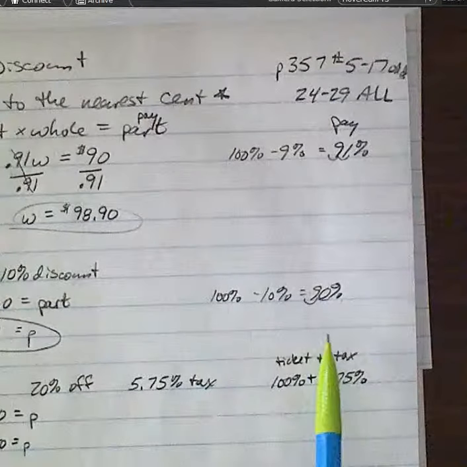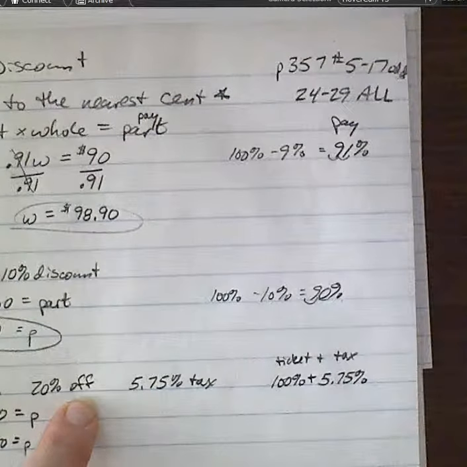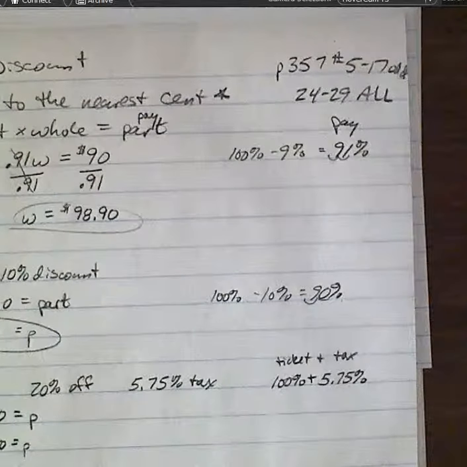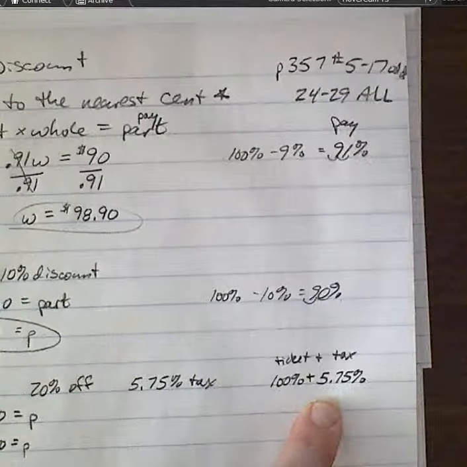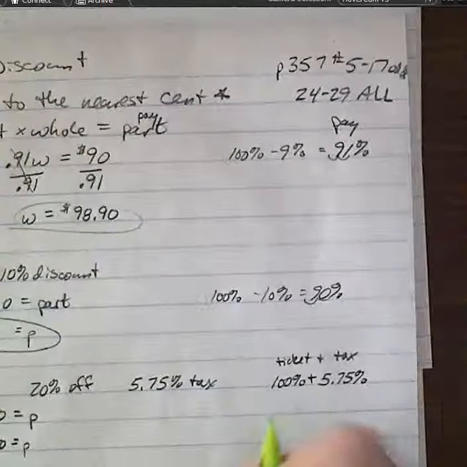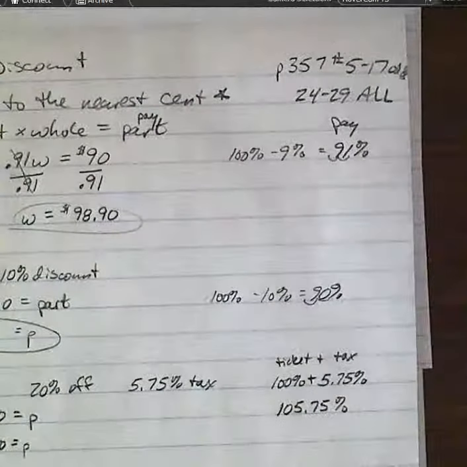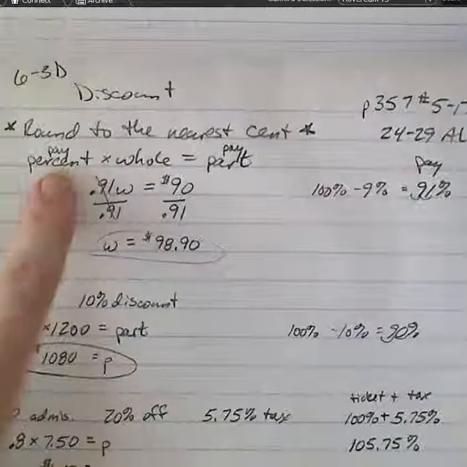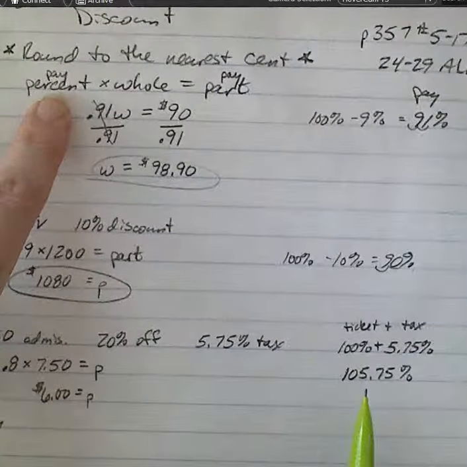That's why I'm adding. We subtracted because the sales was off. Tax is on top of. So you have to think about, am I making my cost more or less? And in this case, it's more. What percent am I going to pay then? 105.75%. Oh, well, if I'm going to plug that into my equation, the percent I pay, what am I going to write down? What number is that if I am going to write that as a number? Jalen?